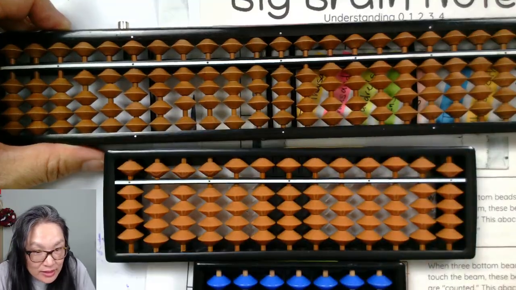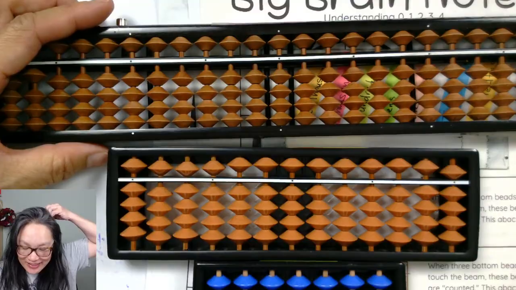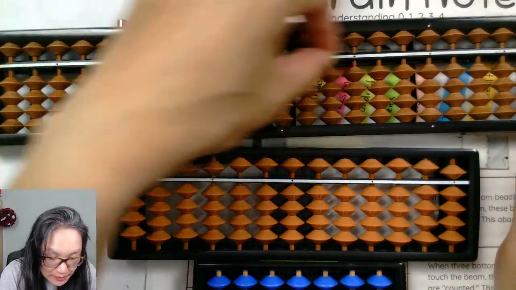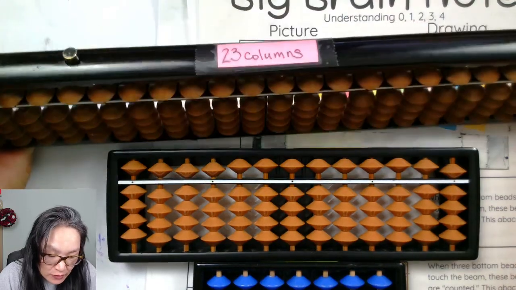And this one is, you taught me abacus and I got the app. Oh yeah, great job, Ellie. So this one is made out of bamboo. And I've had this one for more than 20 years.